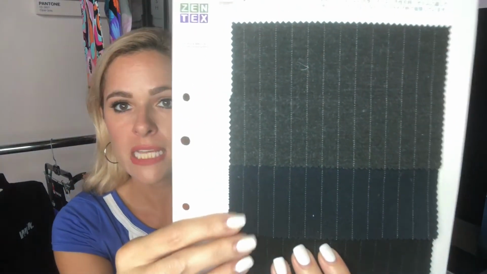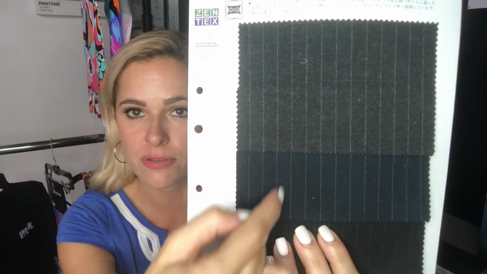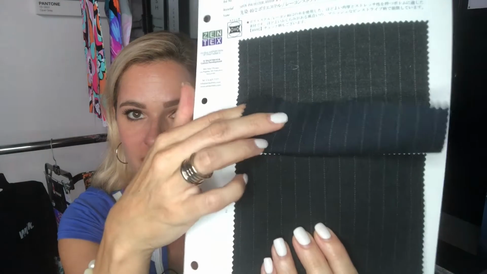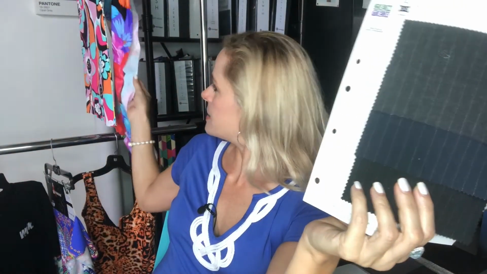So I'll just show you, here's a men's suiting fabric. This is considered a yarn dye as well. Very tailored fabric. You see it has just that one thread that goes through it, through and through. That's how you can usually tell the difference too between a print, because a print will typically have the white backside versus a yarn dye.